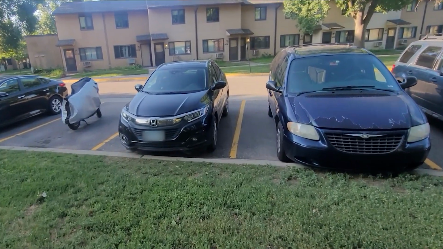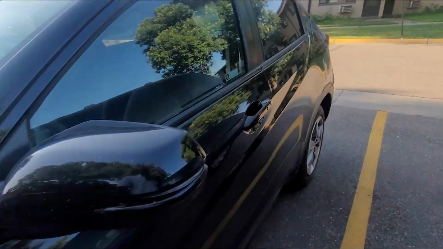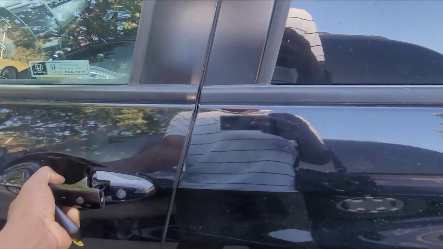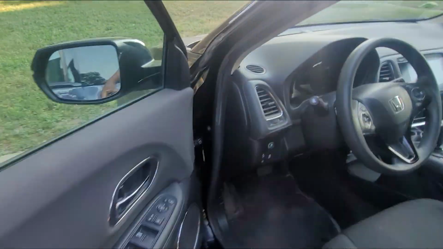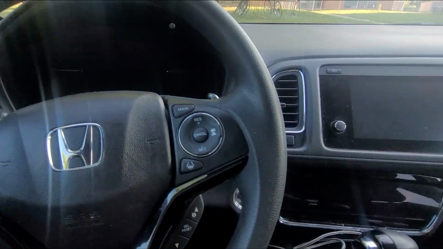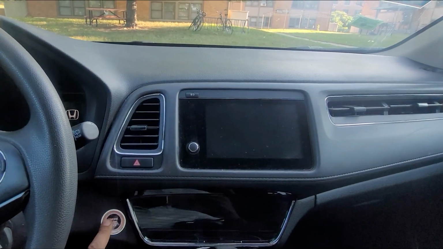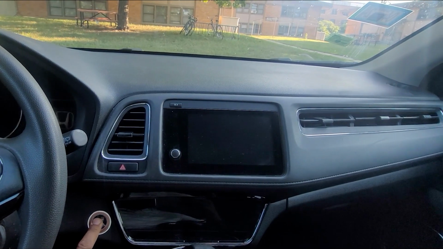Yeah, in this video we're going to be addressing the CAN bus communication error in a Honda HR-V 2019. CAN is basically the controller area network system, which is responsible for the communication between various electronic modules in a car. You can see from the display as I start this car right now, we can see multiple errors.